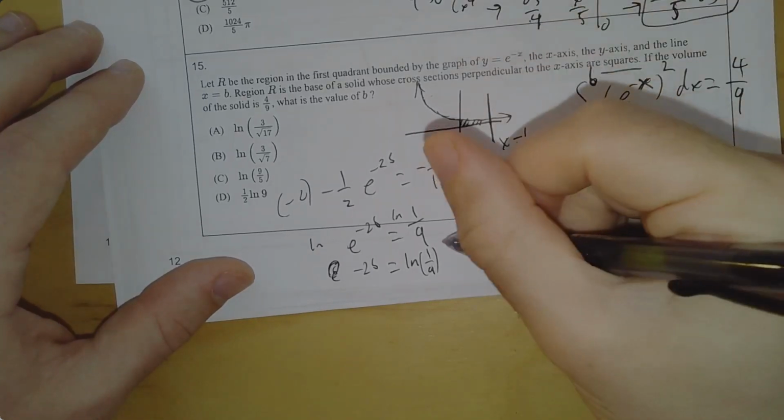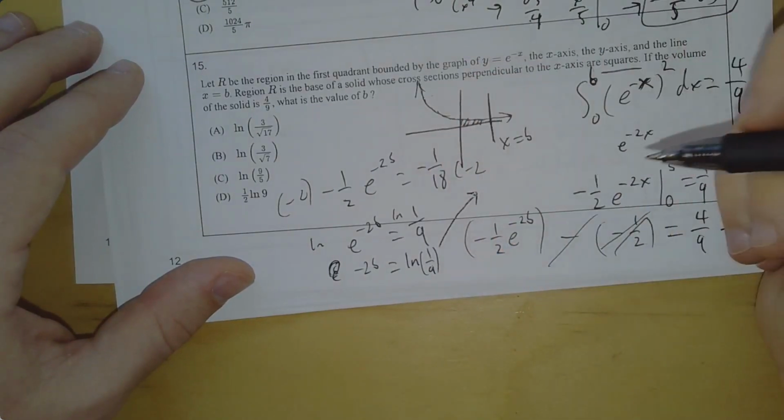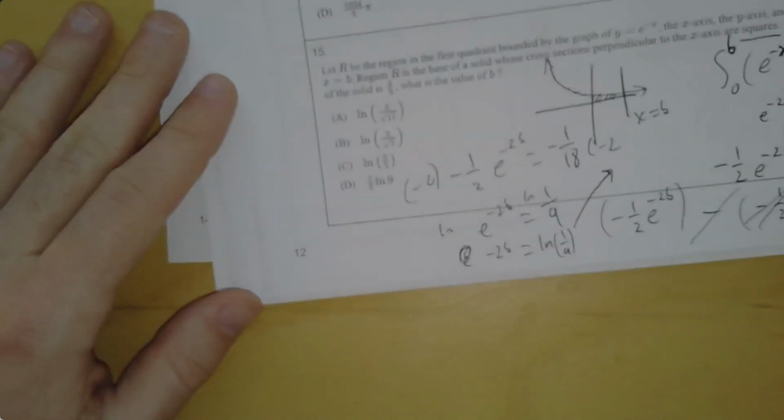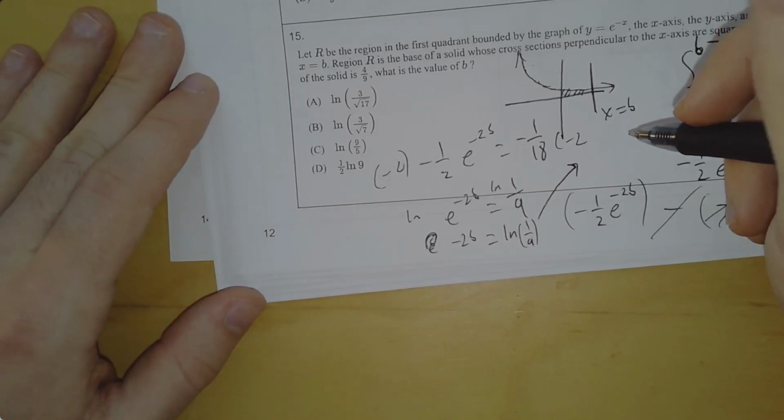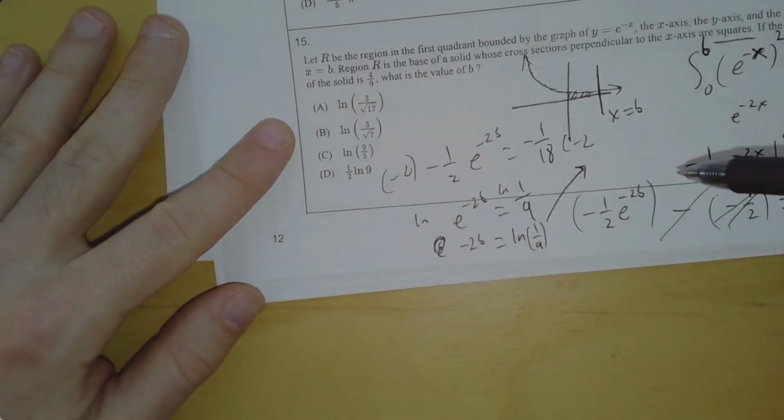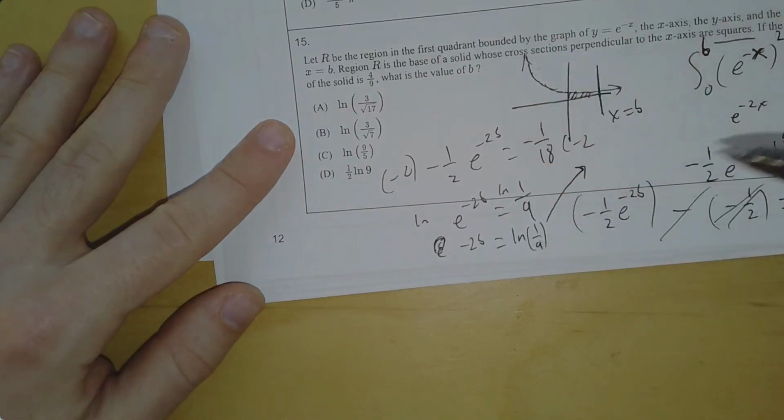You guys are not going to like this. I'm just going to skip this problem. 15 is out, 15 is definitely out. So this is really 9 to the negative 1.